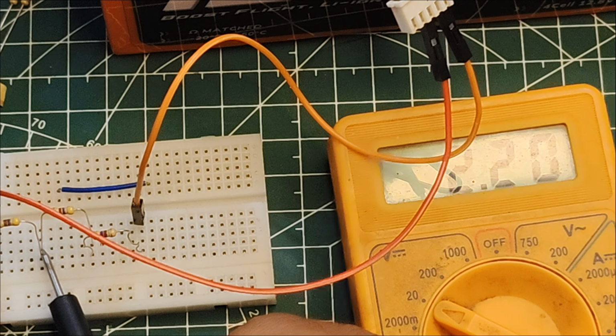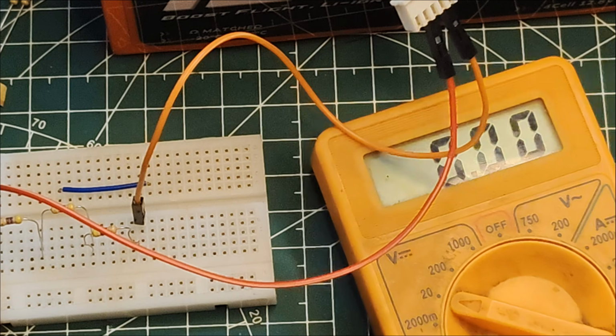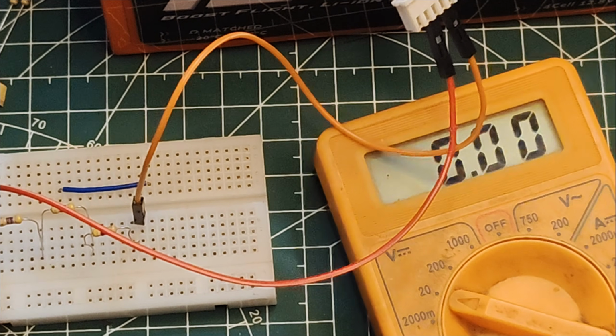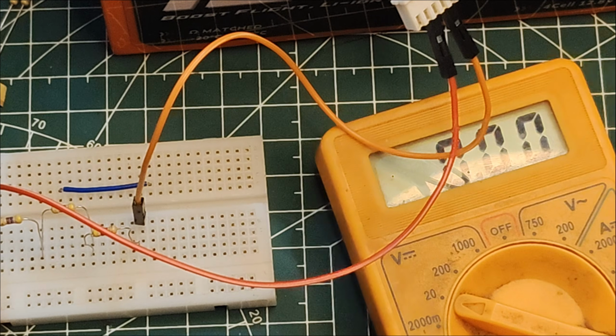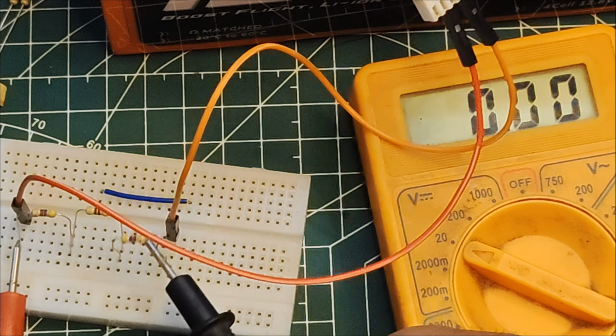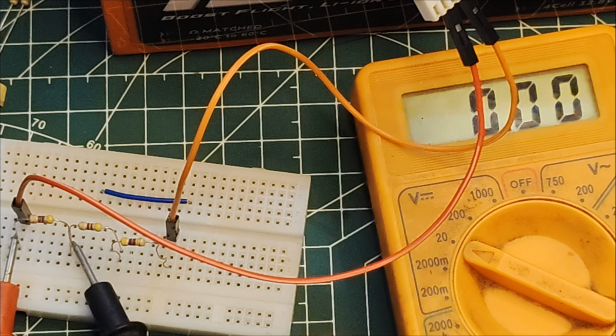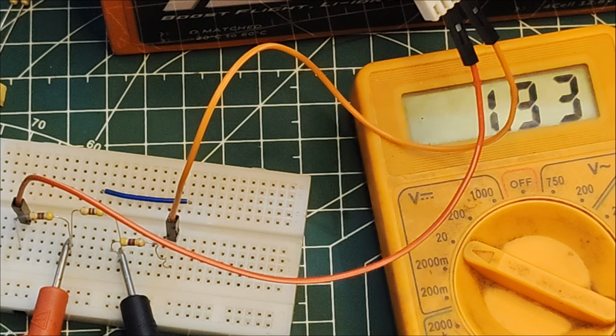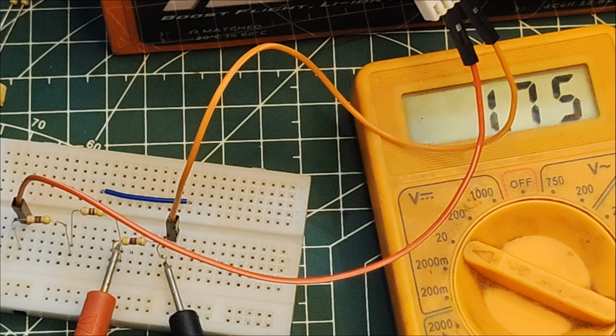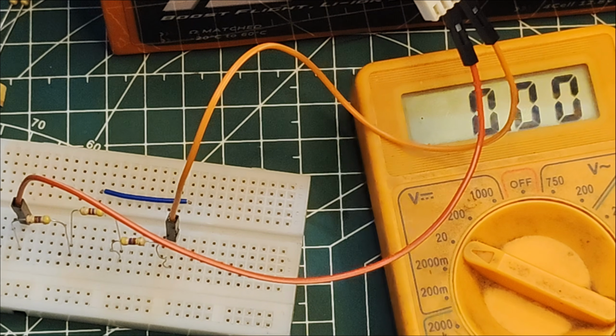Sorry for the poor visibility, let me adjust it a little bit. So here hopefully you can see it. Now when we check the voltage across one of them, we got 2.2 volts, and again 2.2 volts and 2.2 volts. So we can easily put an LED in between these.